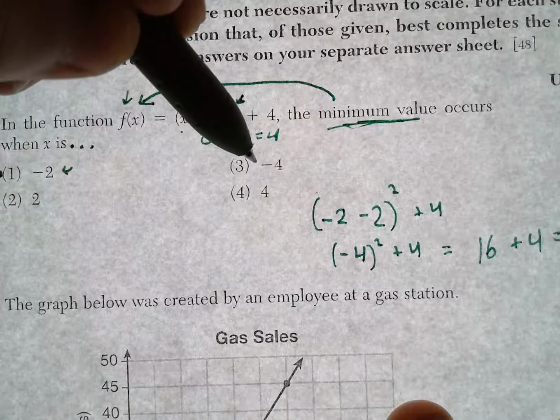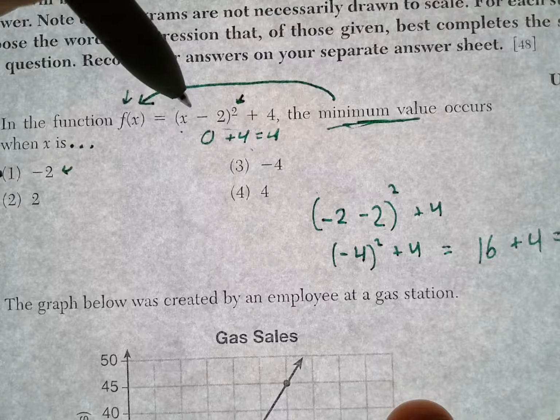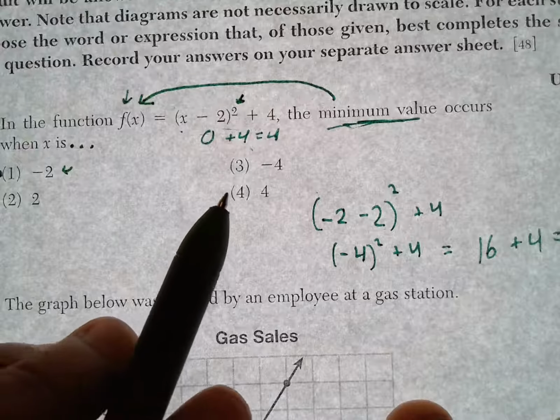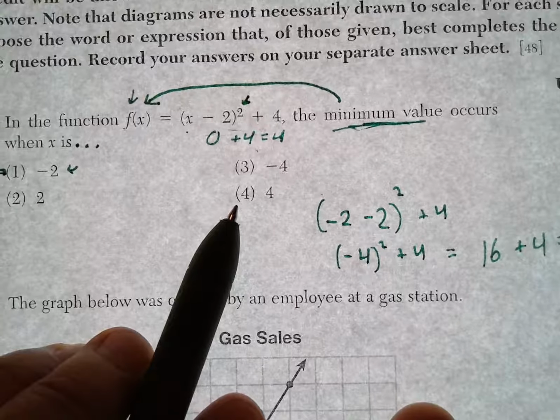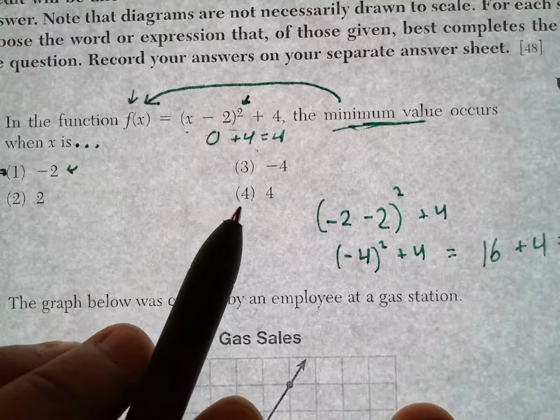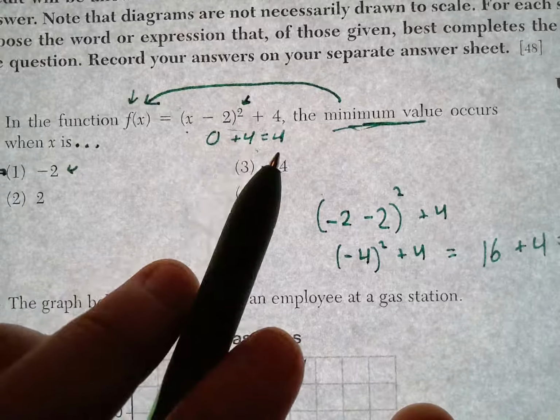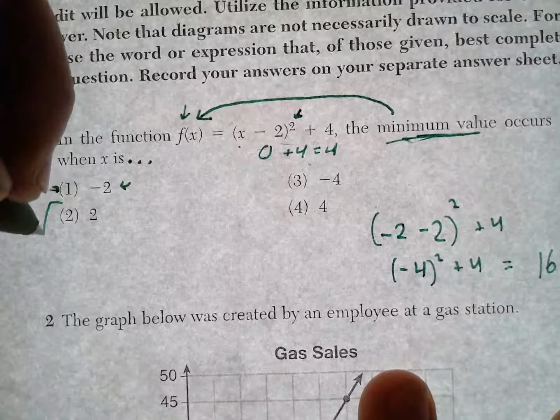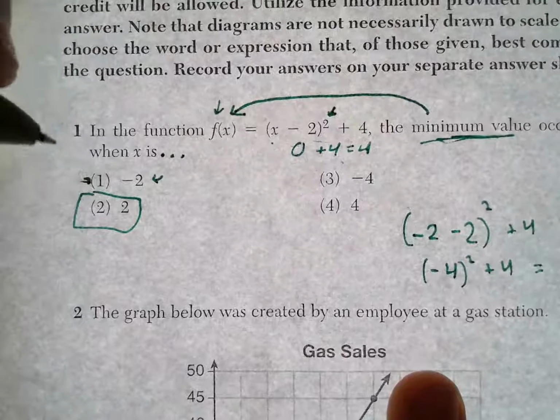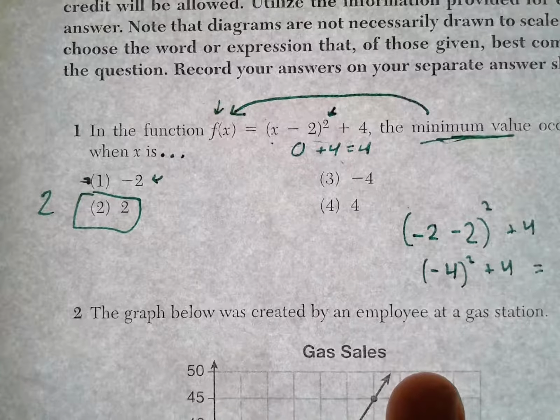Here, this gets even more negative. This becomes negative 6 squared, right? Because negative 4 minus 2 is negative 6. And over here, it's not as big. It's 4 minus 2, which is positive 2. But positive 2 squared plus 4 is still going to be more than this minimum value. So I know for sure that this must be my minimum value. The answer here is 2.